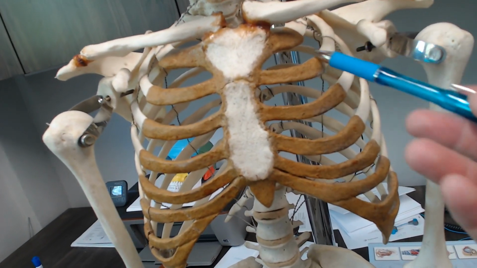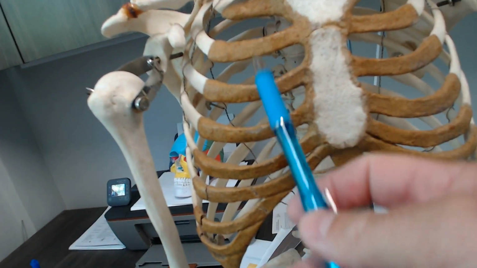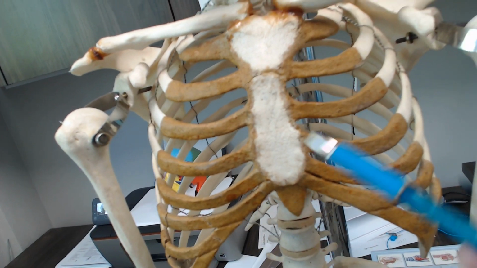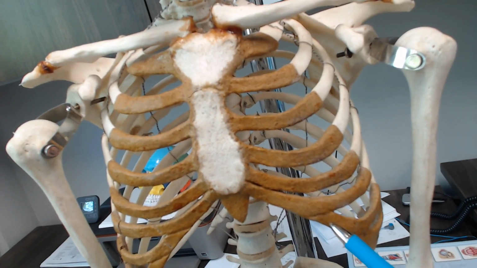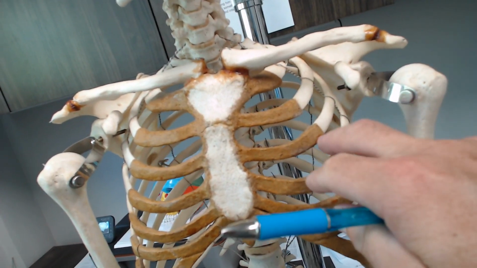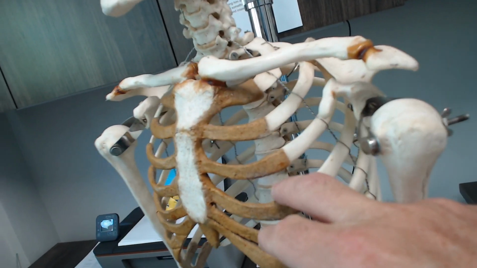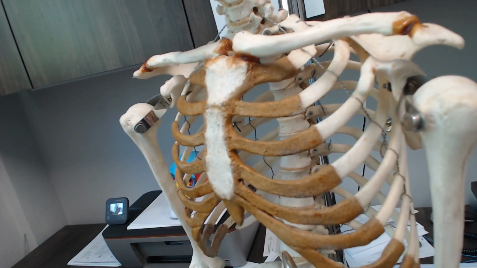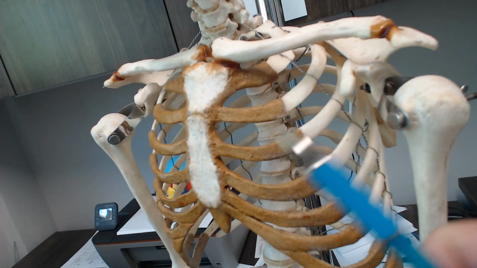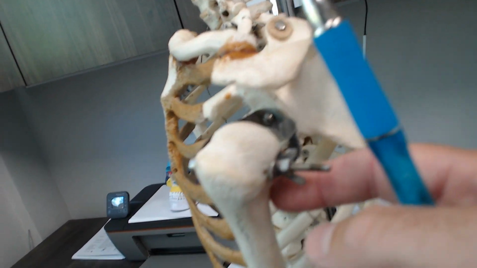And in the skeleton, the brown here, this represents the cartilaginous portion. Since this is a real skeleton, the cartilaginous portion has long since rotted away, leaving only the bones.